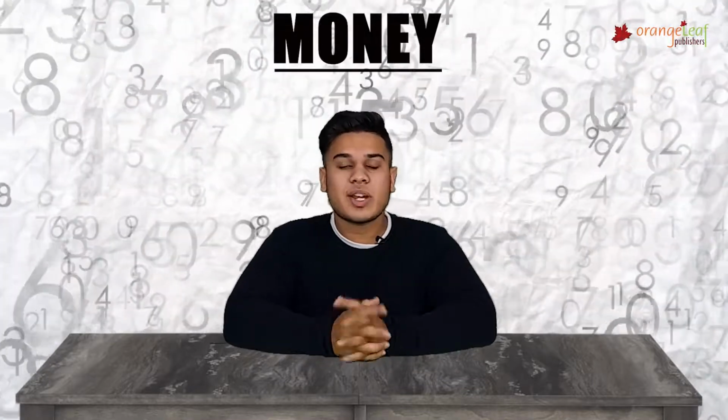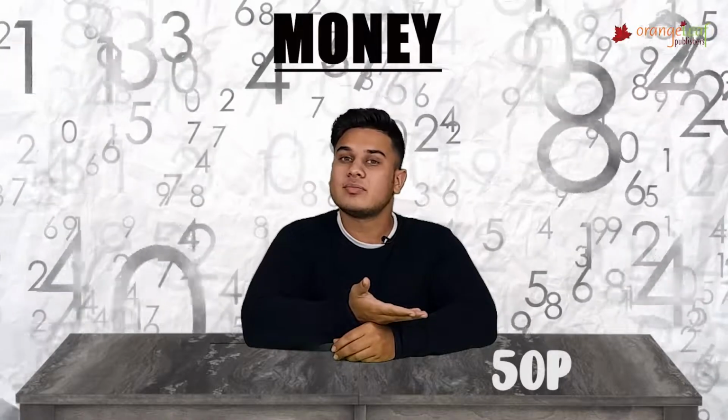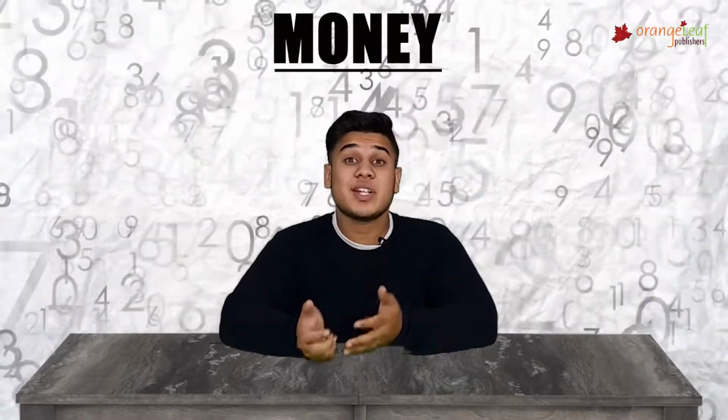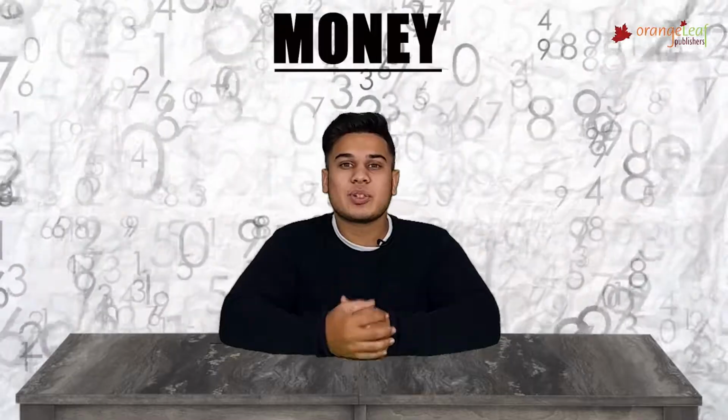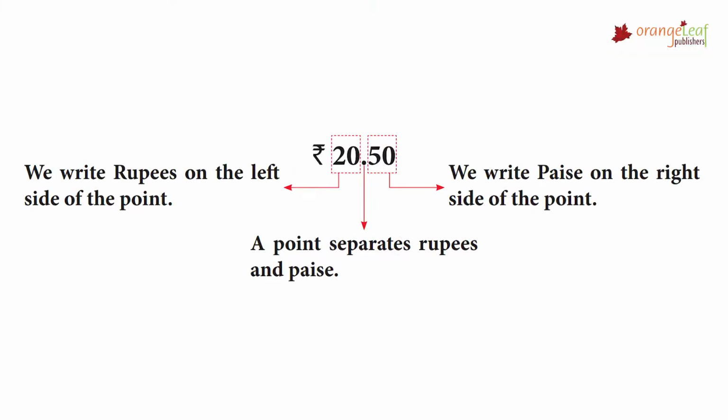Now we know how to write 20 rupees. We also know how to write 50 paise. But how do we write 20 rupees and 50 paise together? We use a point to separate rupees and paise. Have a look. This is how we write 20 rupees and 50 paise. On the left, we write rupees, and on the right, we write the paise. And a point separates the rupees and the paise.